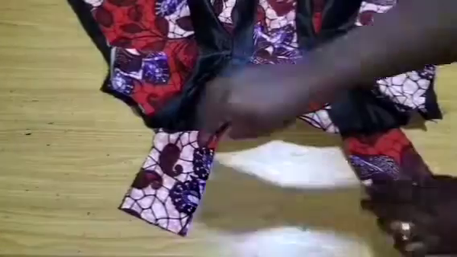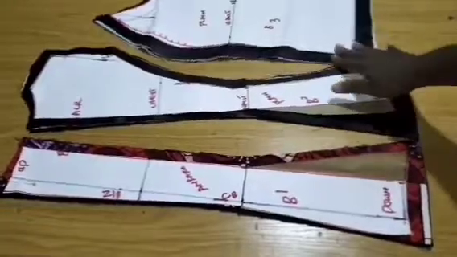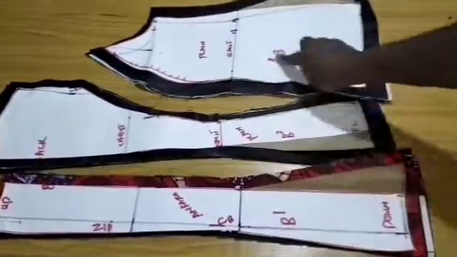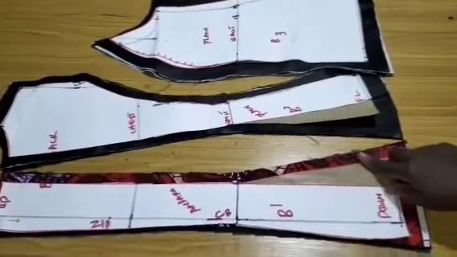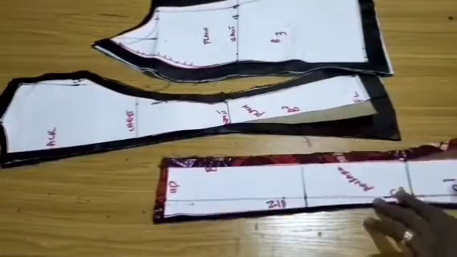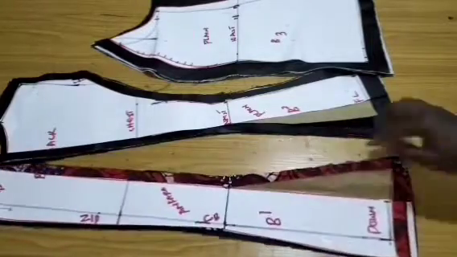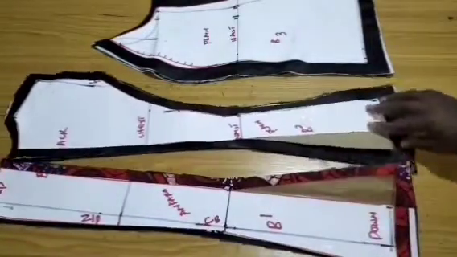So I've done that and I've given it a good press. The front piece is ready. So we'll go over to the back piece right now. So I have B1, B2, B3, and I'm going to assemble them accordingly. So you can see I added my seam allowances, and I have my zipper allowance at 1 inch already.